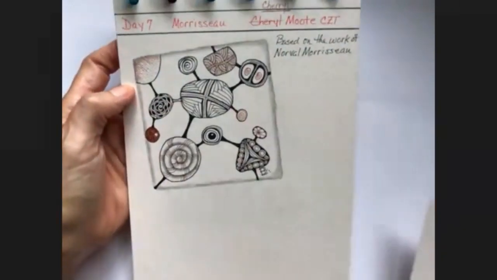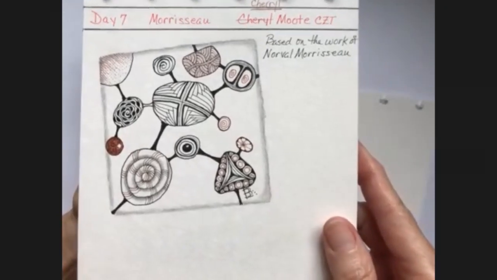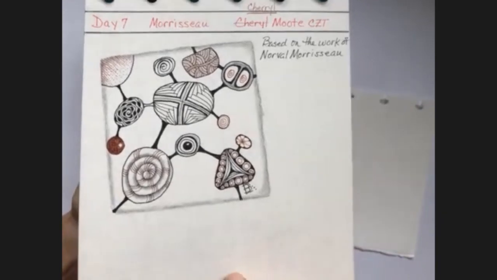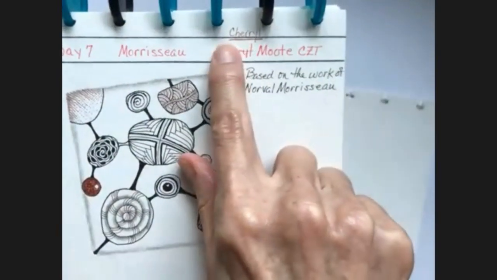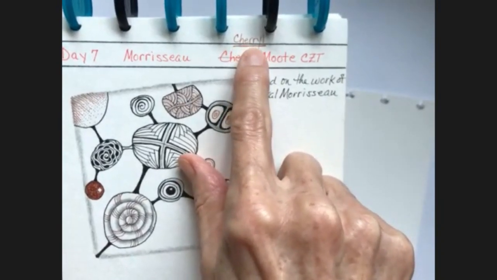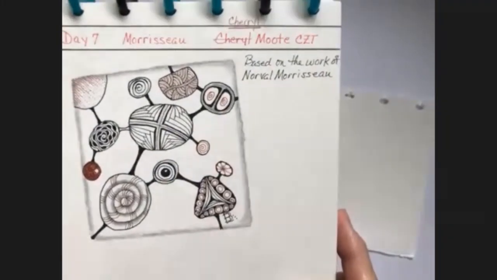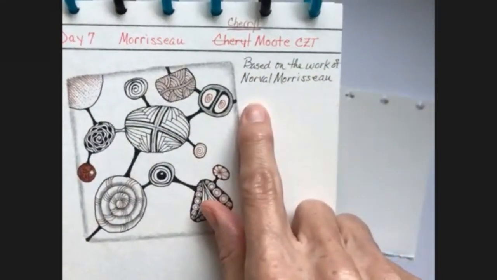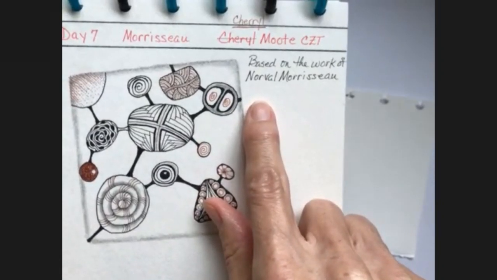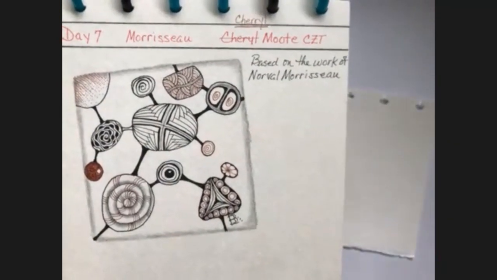And this is my practice page for today. Day 7 is Morrisseau, and the pattern was deconstructed by Cherryl Moote. I did spell it wrong here, so it's C-H-E-R-R-Y-L, Moote. Her pattern is based on the work of an Indigenous Canadian man named Norval Morrisseau. I've looked at his work and I really like it.